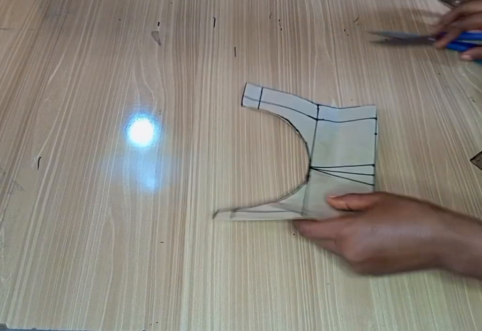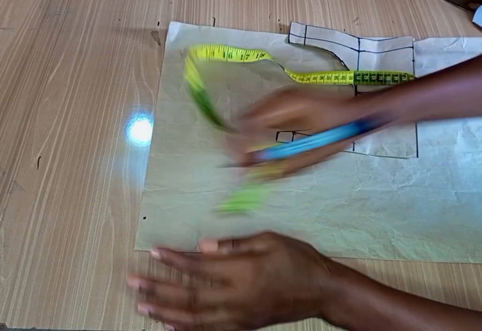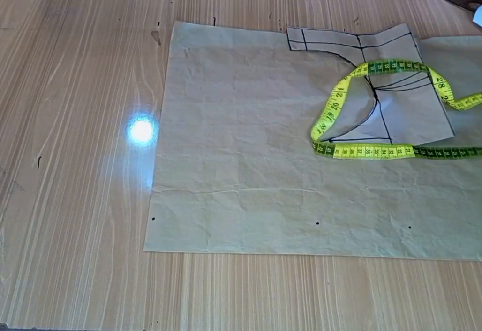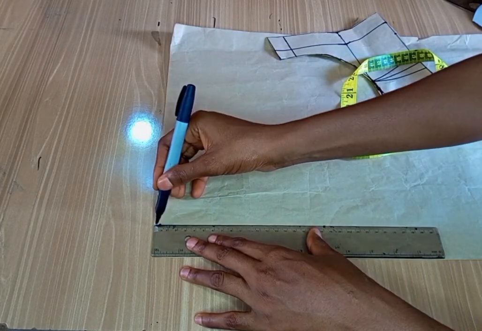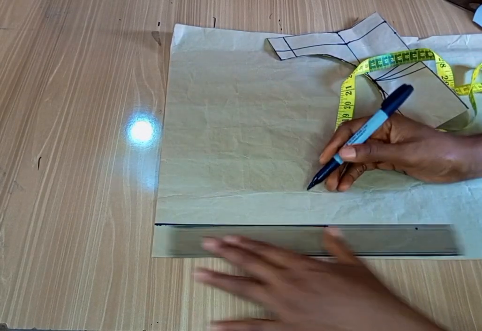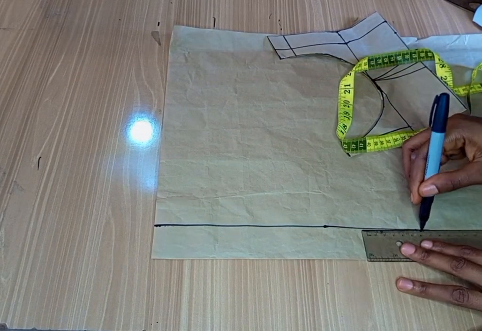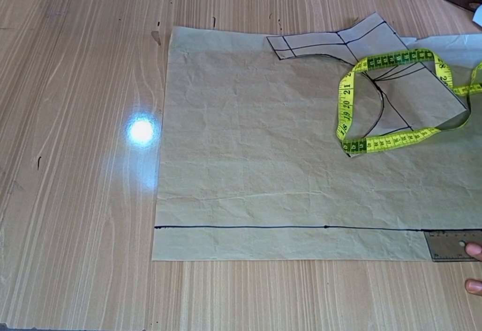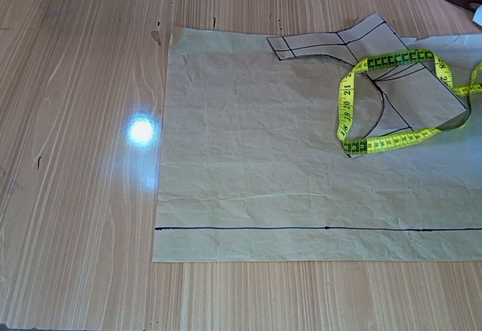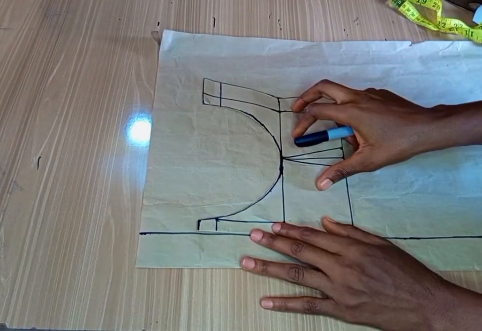So I'll just take this and place on the back pattern. But before then, I'll mark 1.5 inch for our zipper allowance, okay? So this space here is for our zipper. So I'll place the front pattern right this way.